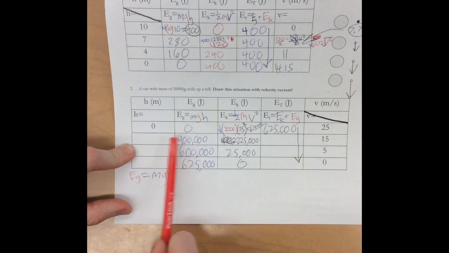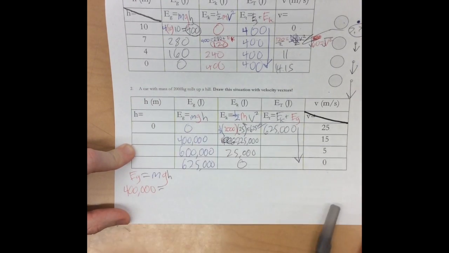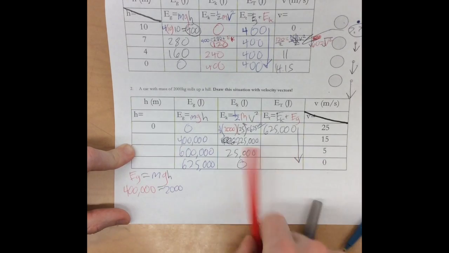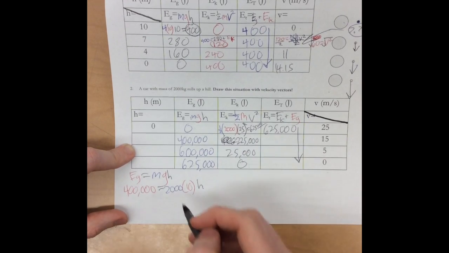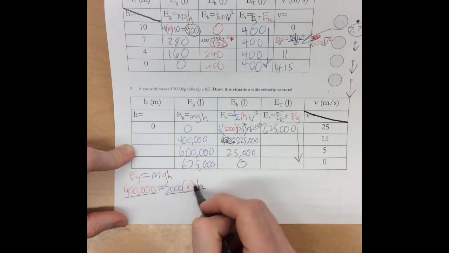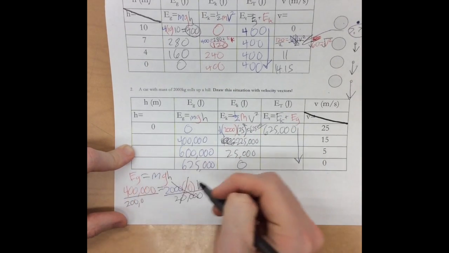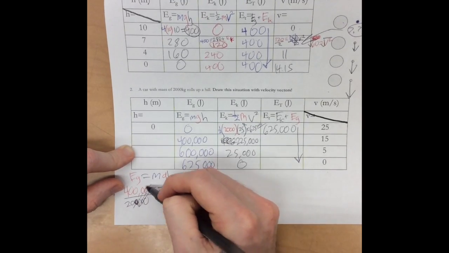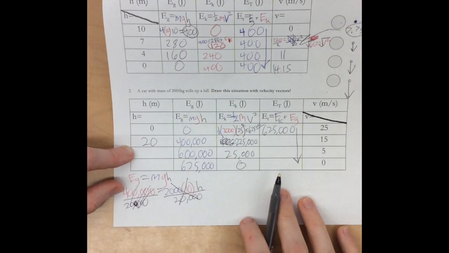Now I can start plugging it in. What's my EG for this box? Well, it's 400,000. What's my M? Well, let's look at our problem. Mass of 2,000. G is always 10, and H is what we're looking for. So now it's just algebra. We divide both sides by 20,000. 2,000 times 10, just add another 0 to the 2,000, makes 20,000. These all go away. We have to do the same thing to both sides, right? Divide both sides by 20,000. Just cross out zeros. 40 divided by 2 is 20. And if you put this in your calculator, you'll see it's the same.